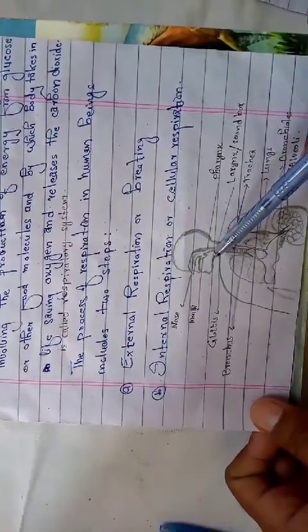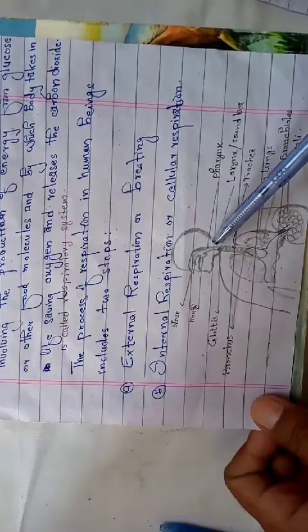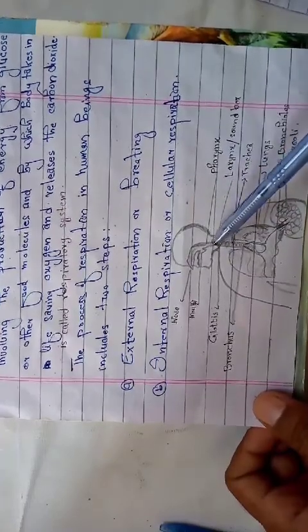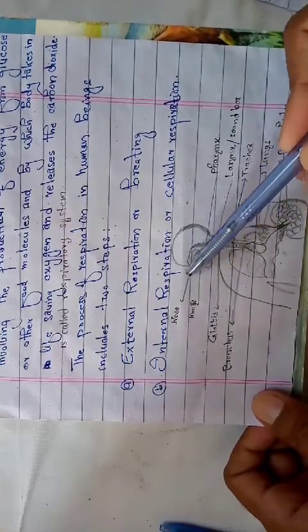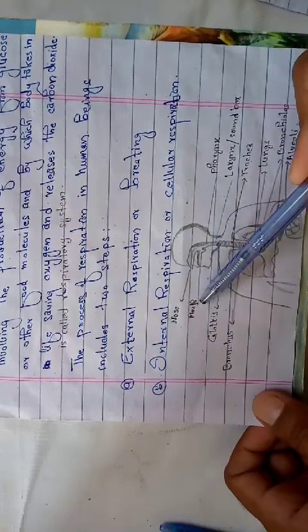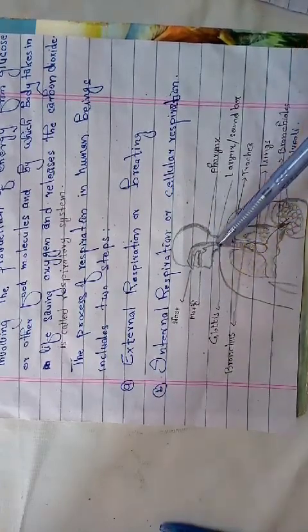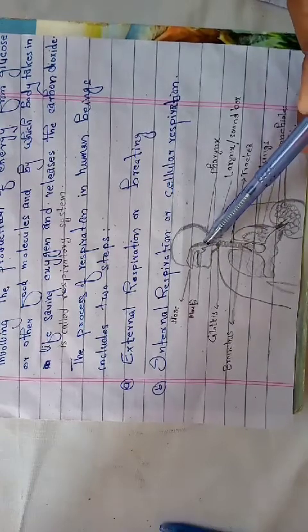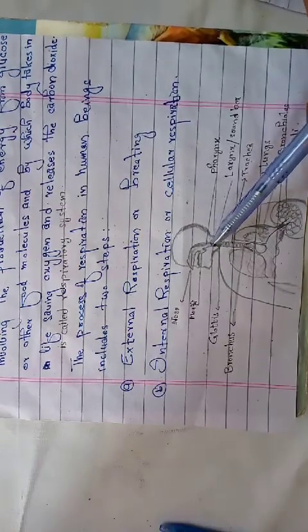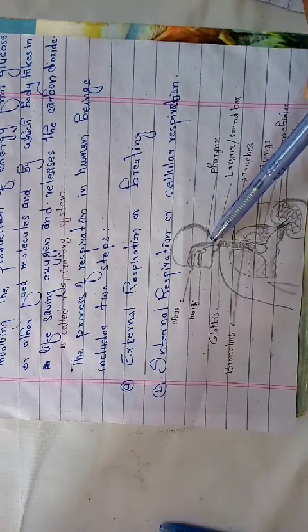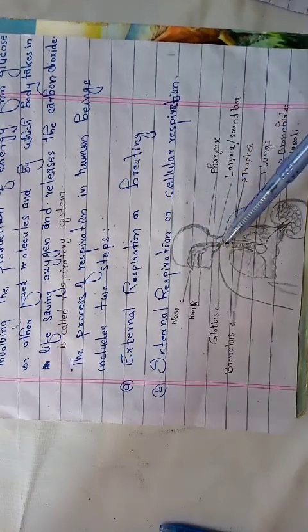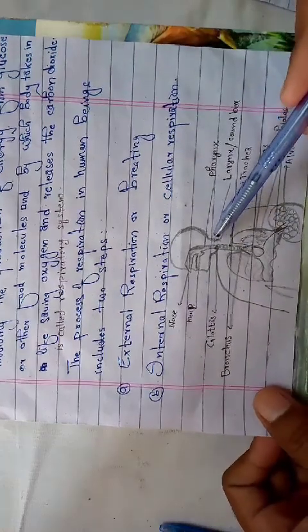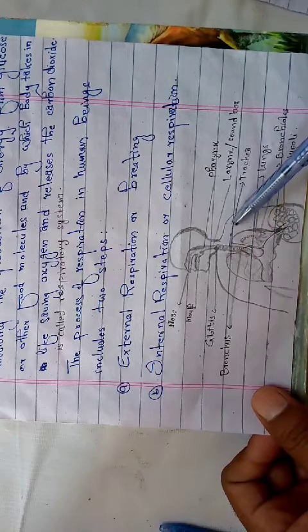Next, you can see the mouth is here, but after the mouth there is the pharynx. Pharynx is a place where the air which comes through our nose and the food which comes from our mouth come together. It means this is the common place where food and air both come across. After that they are moved separately.